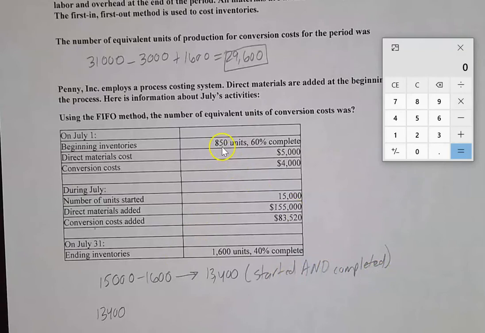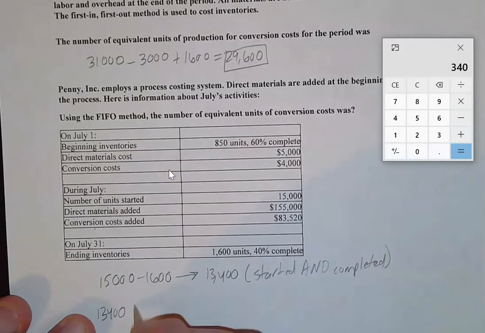Okay, so we're going to take 850 and multiply it not by 60%, but by 1 minus 60%, or 40%. And that's going to give us 340 units that were actually completed in the period from beginning inventory. So we're going to add that 340 units here.